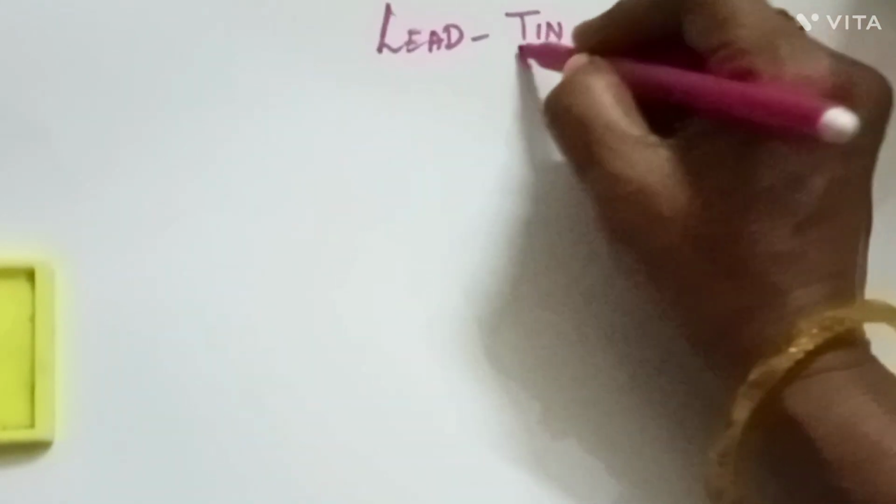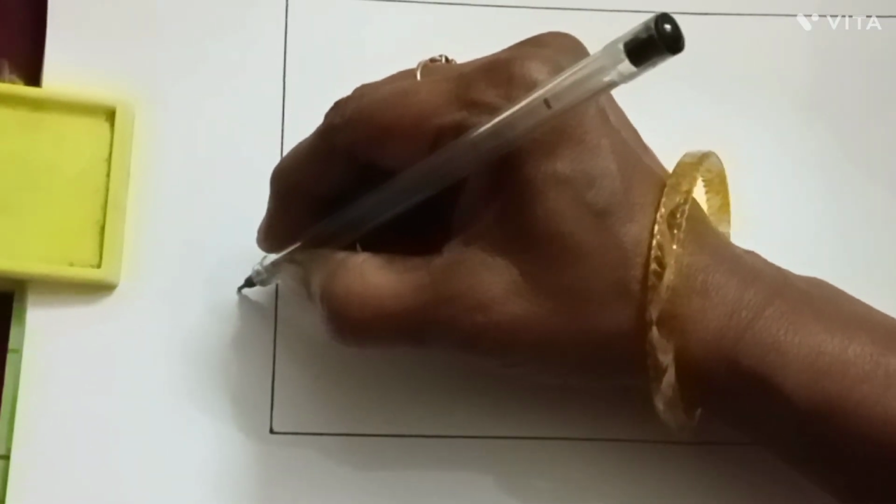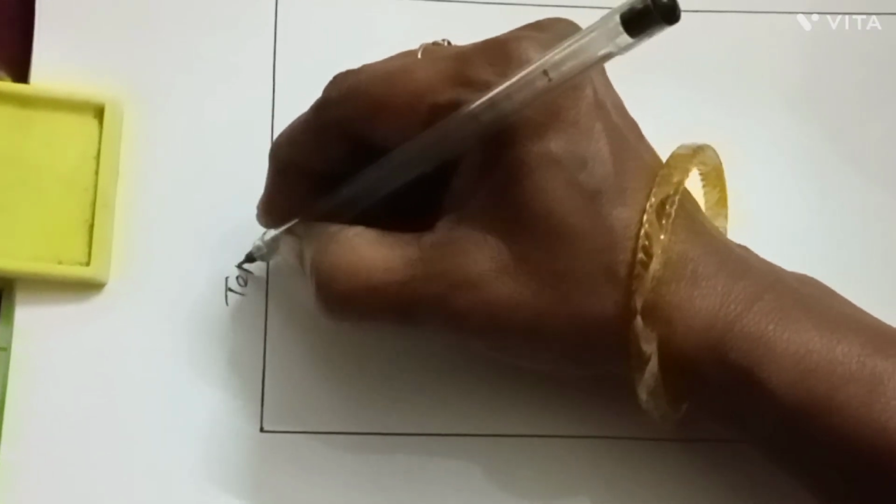What is the symbol for lead? It is Pb, and for tin it is Sn. The phase diagram is temperature versus percentage composition. Temperature should be taken on the y-axis, and the percentage composition should be taken on the x-axis.